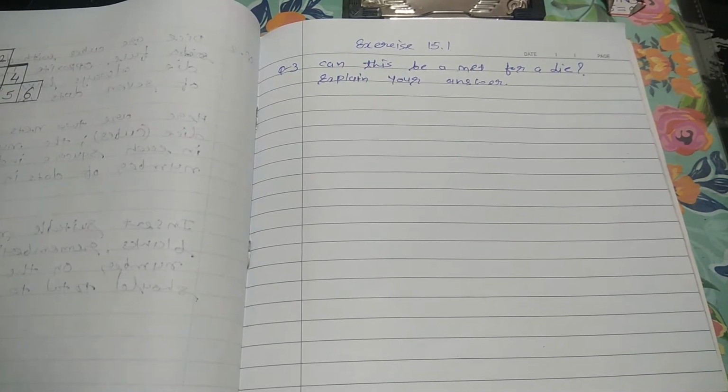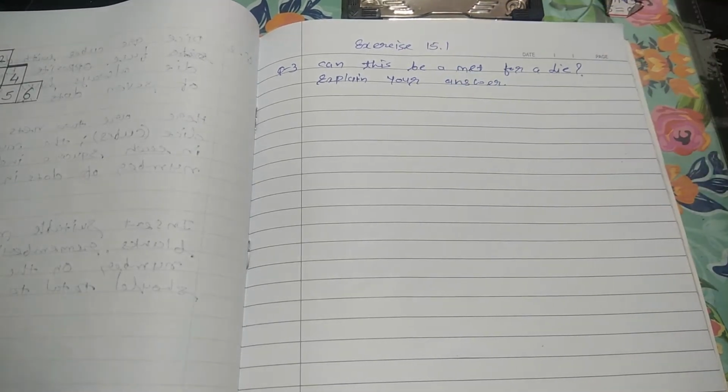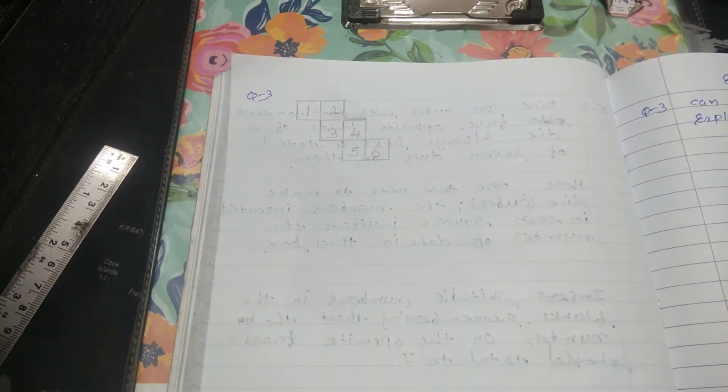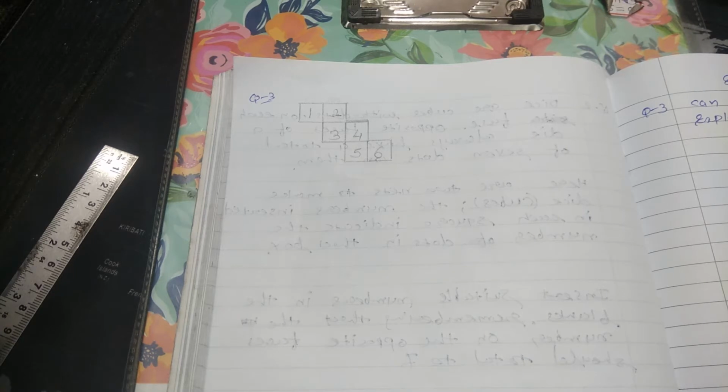Hello students, let's solve some more sums in exercise 15.1. Question number 3. Can this be a net for a die? Explain your answer. So here one figure is given. It is a net of a cube and the numbers are given. This number represents dots on a dice. The question is, can this be a net for a die?